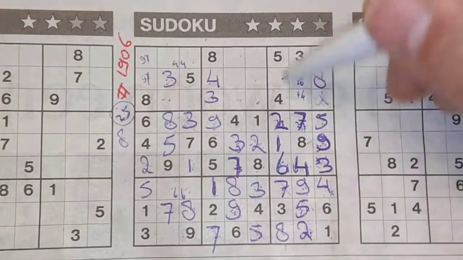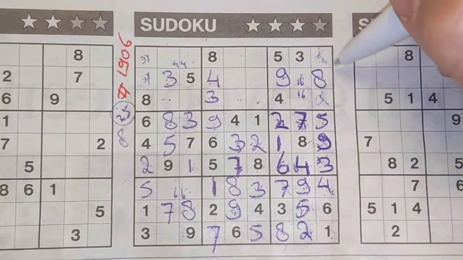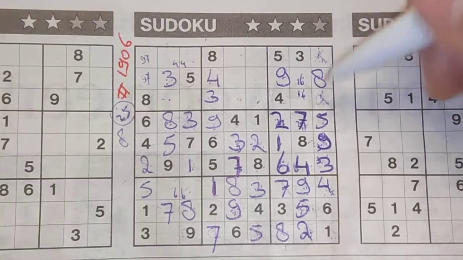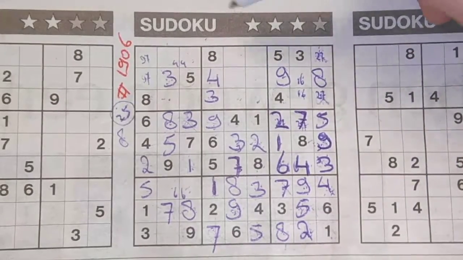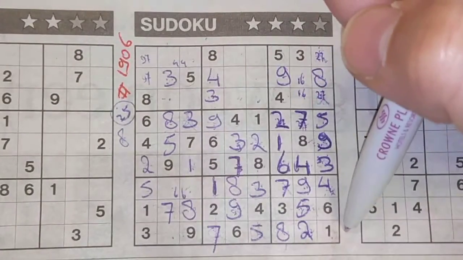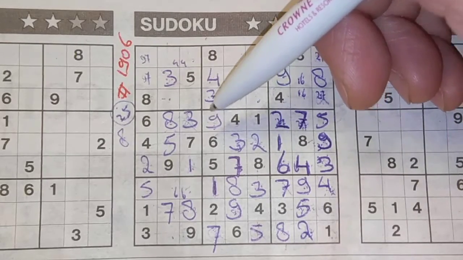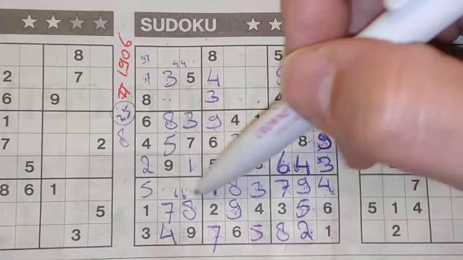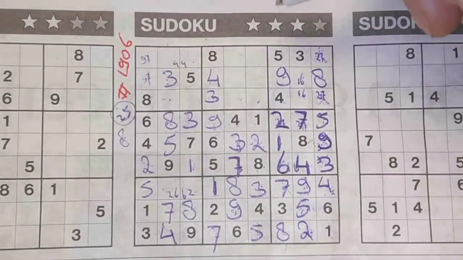1 box left in this column for the number 9. 2 boxes left in the last column for the numbers 2 and 7. Let me mark those for you. 1 box left in this last row for the number 4. 4 is missing. Those two numbers in this big square, the 6 and the 2. Let me mark those.